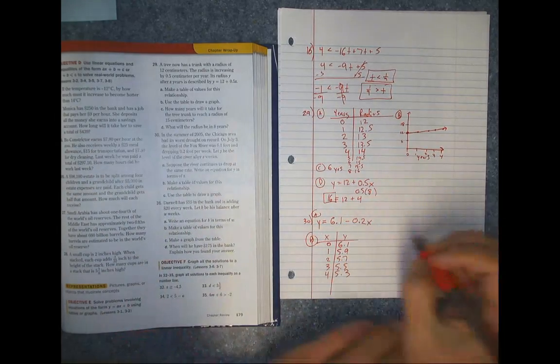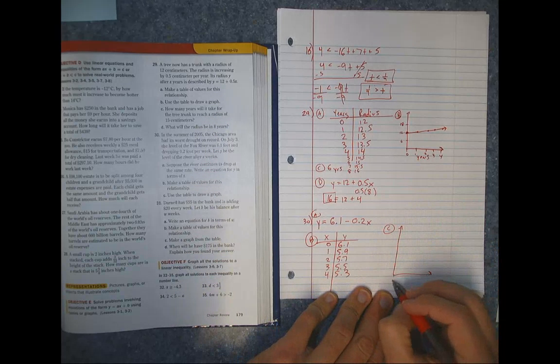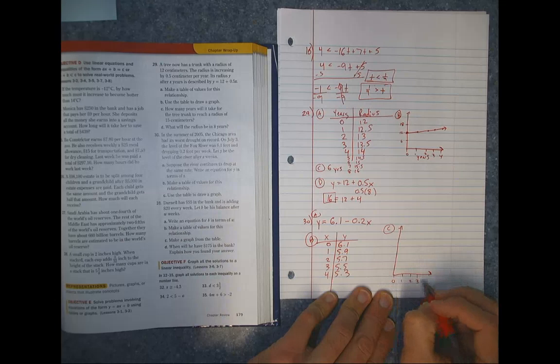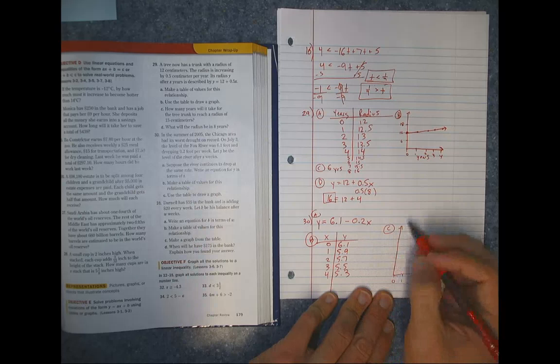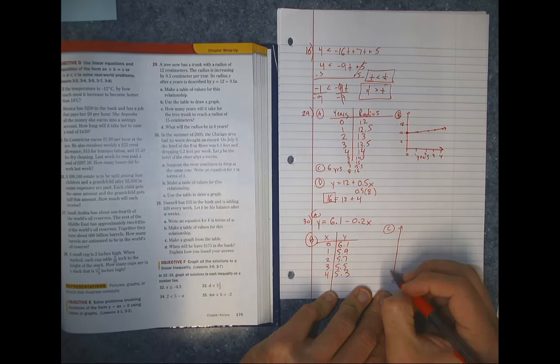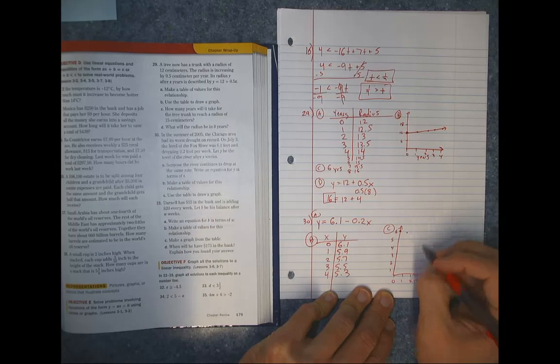Part C, just go ahead and make a graph. Again, time across the bottom. So 0, 1, 2, 3, and 4. And if you take a look, we don't want to spread this out too much. So let's go 1, 2, 3, 4, 5, 6. At 0, it's at 6.1. At 1, it's at 5.9. 2, 5.7. 3, 5.5. Should be right between the 5 and the 6 at that point. 5.3. And again, it's going to keep going down.